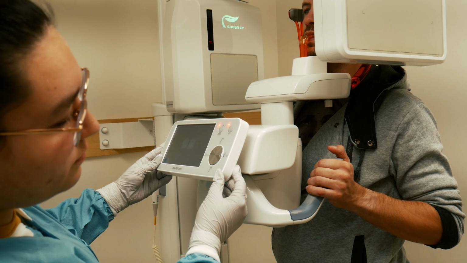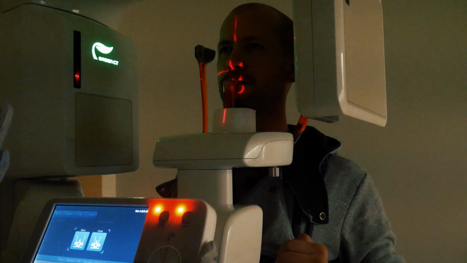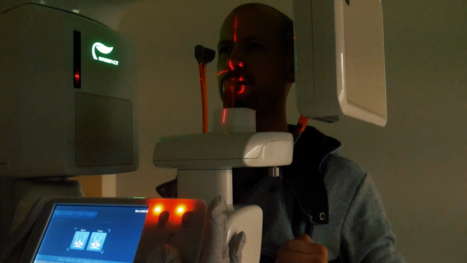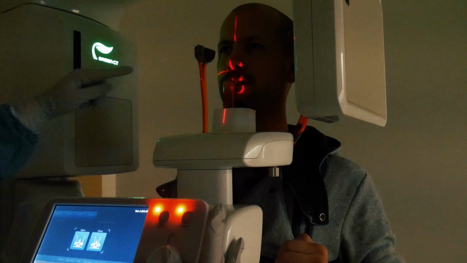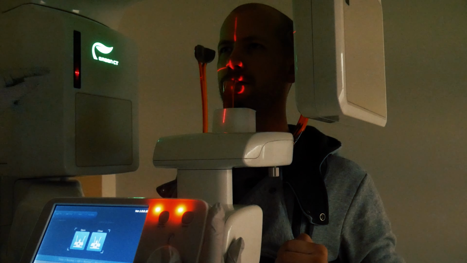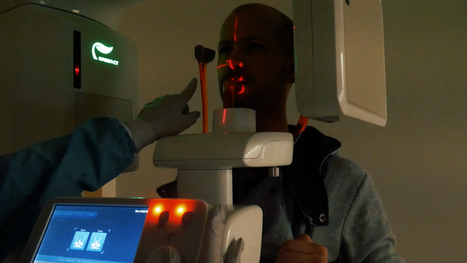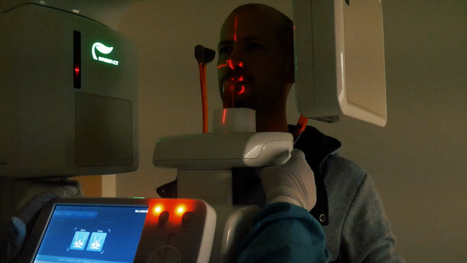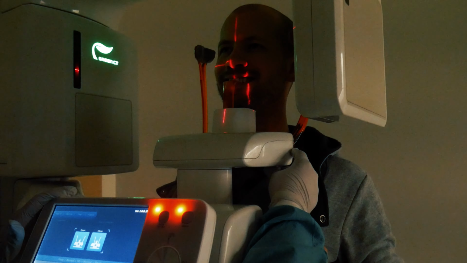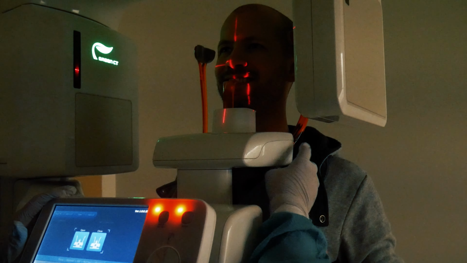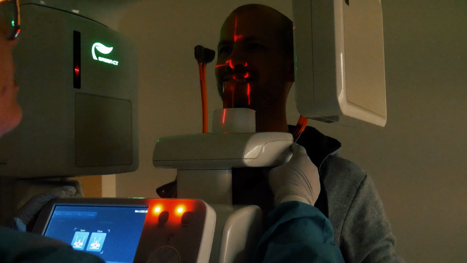Okay, alright, so once your patient is in position, you want to make sure that these red beams line up. The one that goes across is typically with about the tip of the nose, and then smile big for me. The one that goes up and down, you want to make sure it's in the center of the canine.